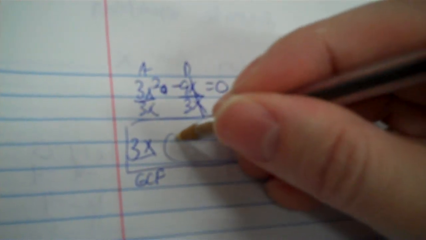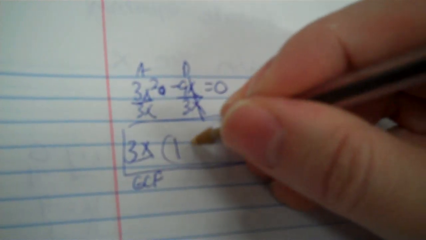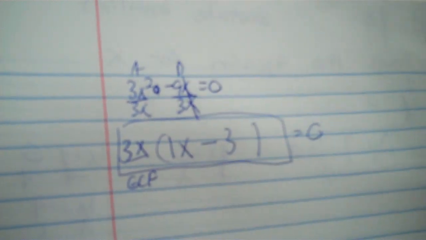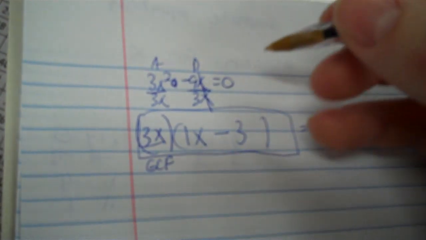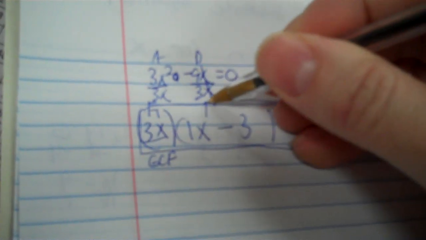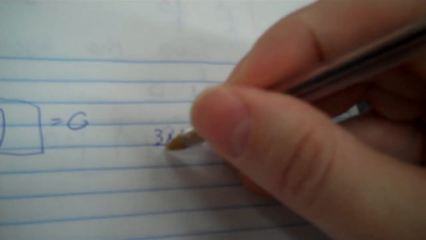So 3 divided by 3 is 1. X second divided by x is x. Minus 9 divided by 3 is 3. Okay. Now you have F1 and F2. So 3x could equal 0. 1x minus 3 could equal 0. Divide by 3, get 0. Then I plus 3, and I get 3. Okay, 3 divided by 1 is 3.